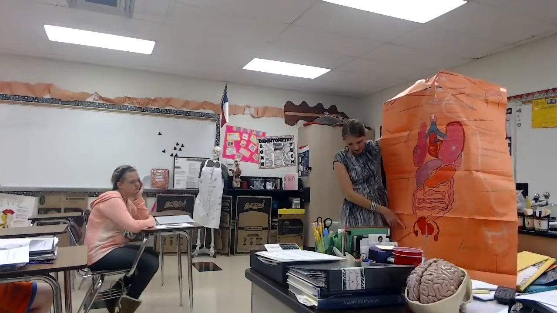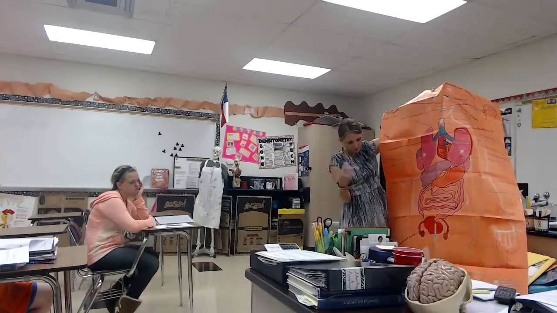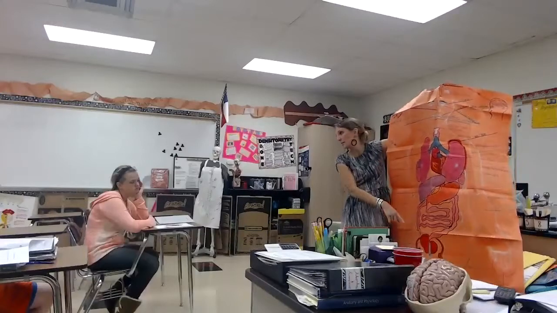Also this one, this is a female because it has a uterus and ovaries, and then they put the male parts at the bottom. So you can do that. You could add smaller pictures all around it if you needed to, kind of like they did with the sign.